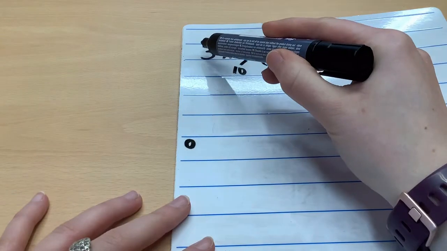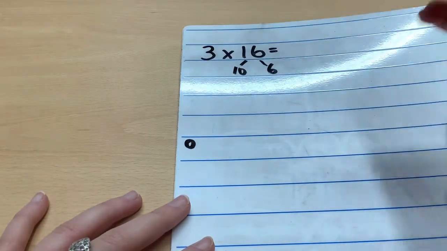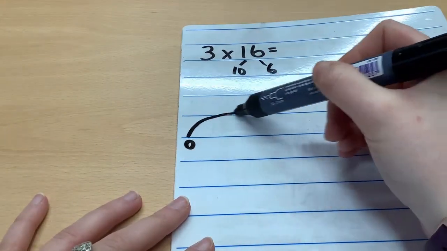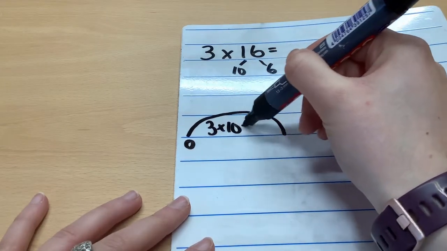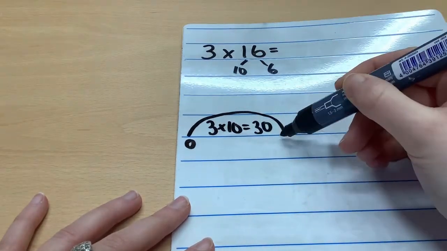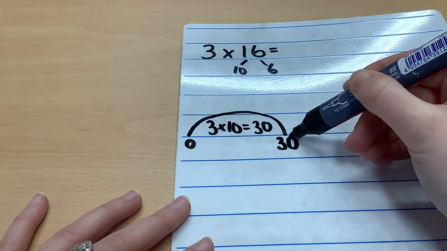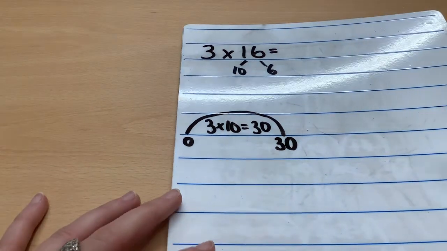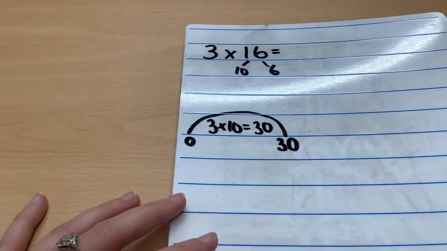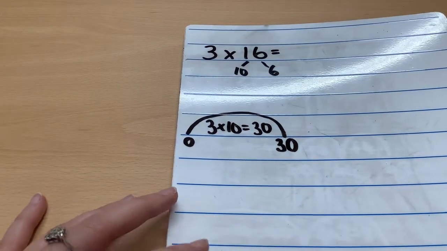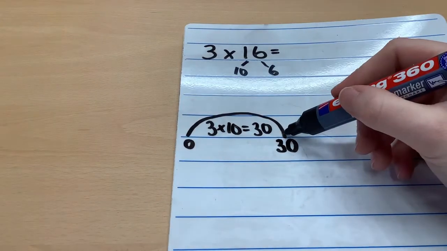And first I'm going to do 3 multiplied by 10 as one big jump. 3 multiplied by 10 equals 30. And that's what I have under the line. Then I've got 3 multiplied by 6 left. 3, 6 times, 6 jumps of 3. So I'm going to do those now.